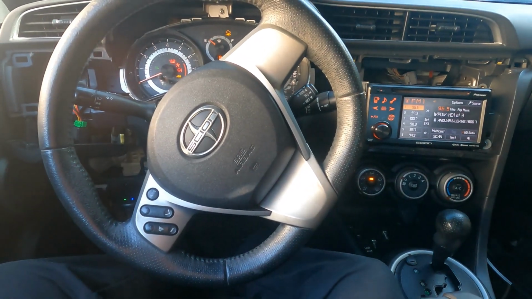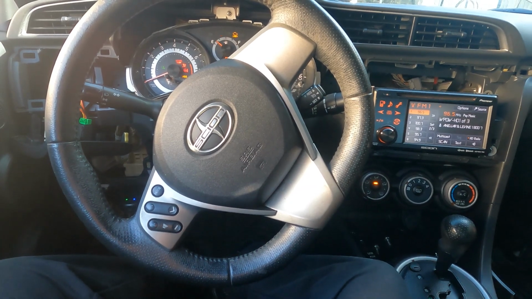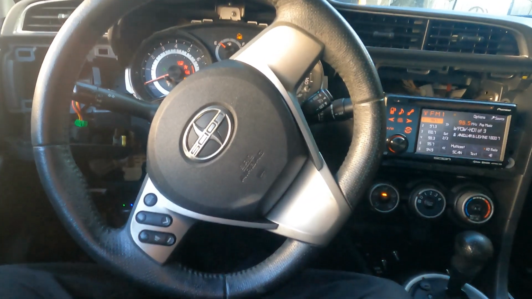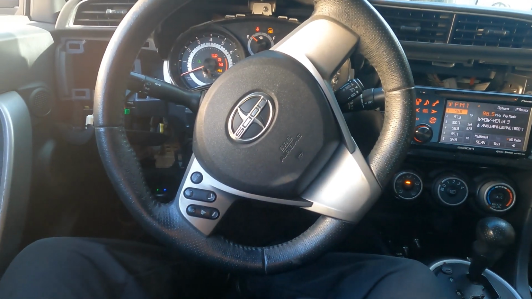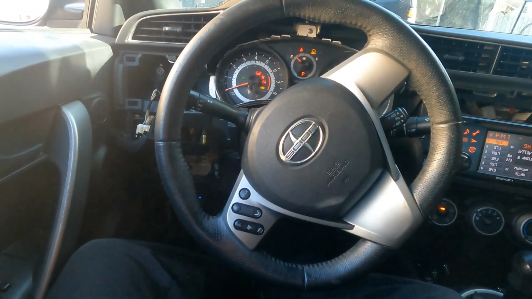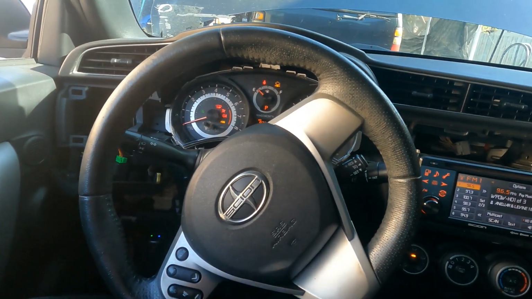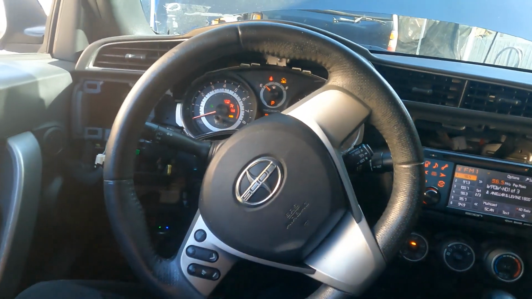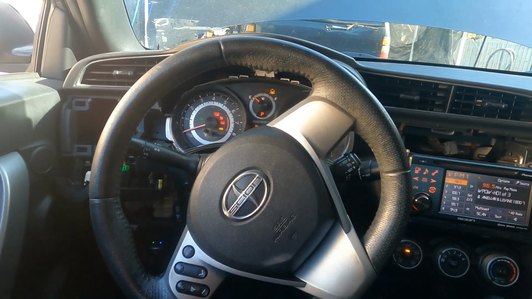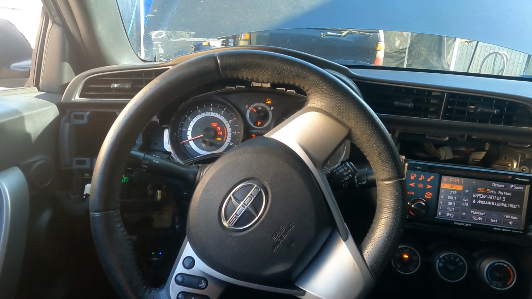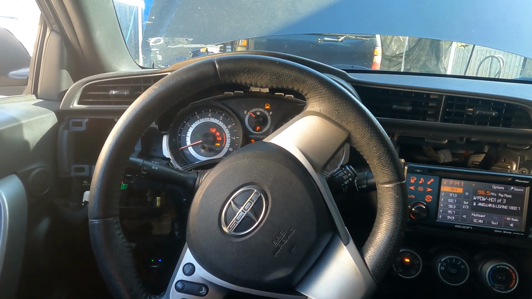And I actually got a good one for you guys today. Working on a 2013 Scion TC. The complaint was that the AC doesn't work and the instrument cluster doesn't work. I mean, all the little lights were on like a Christmas tree, but the tachometer and the speedometer didn't work at all. So this car came from an auction, and the customer said they had those two issues he wanted to get fixed.